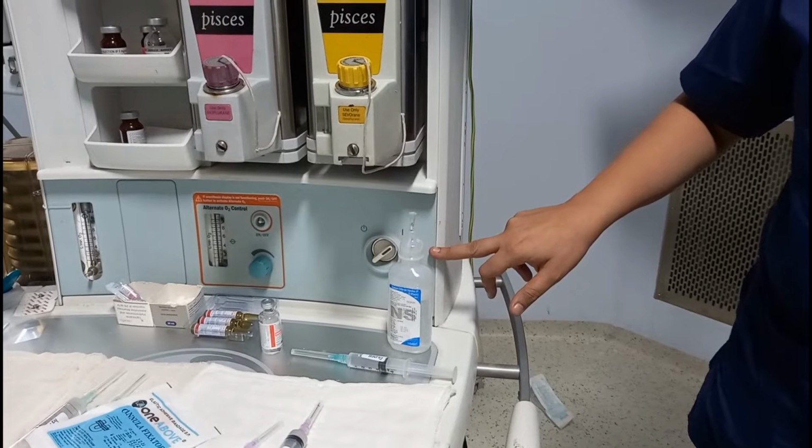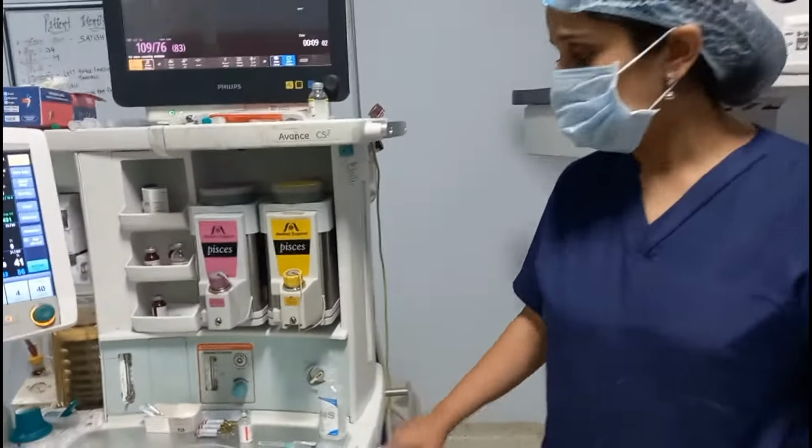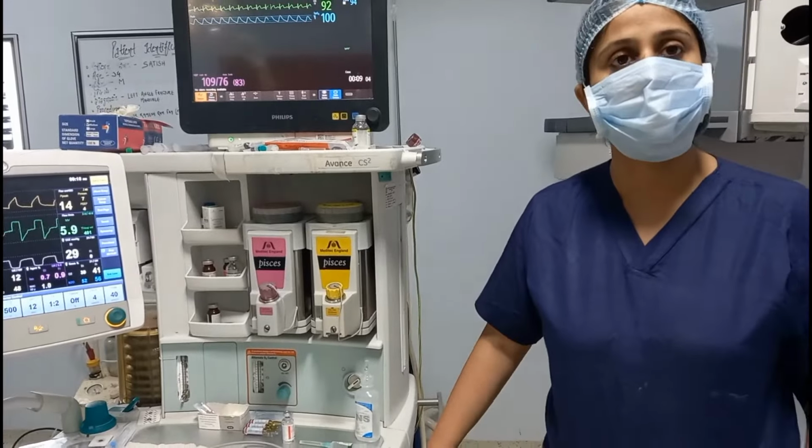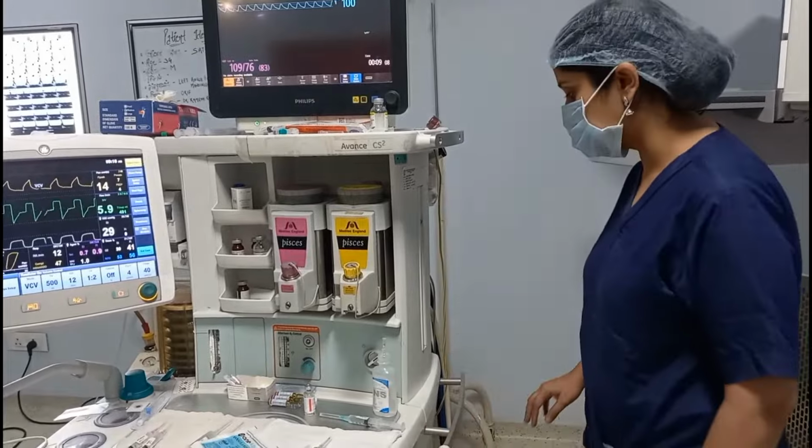This electrical switch has a UPS attached, like the UPS we have on our computer processing unit, so that if by chance the mains supply goes off, there is a reserve power with the machine and the machine can remain working.